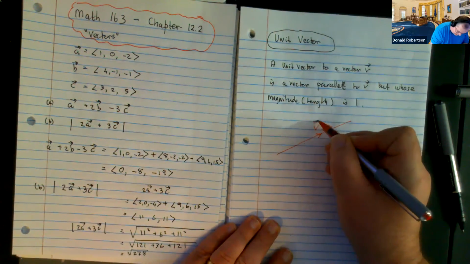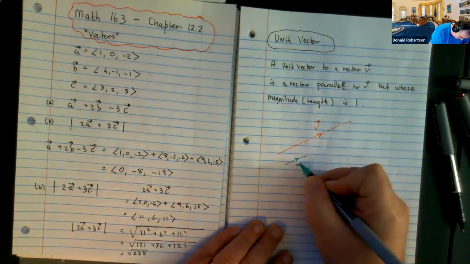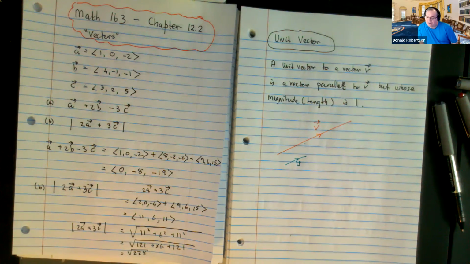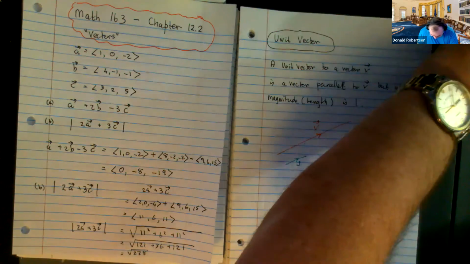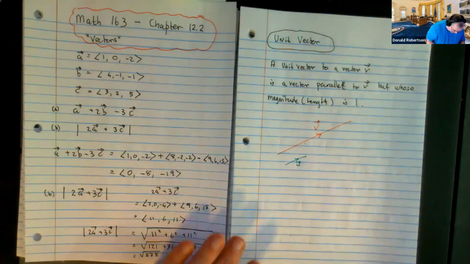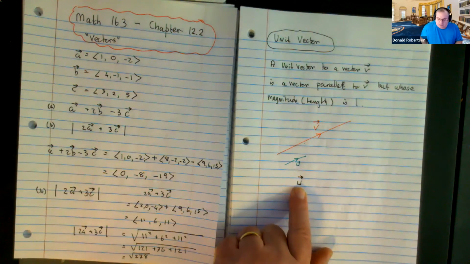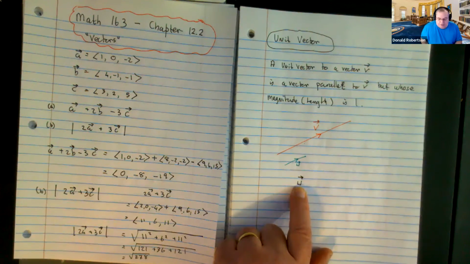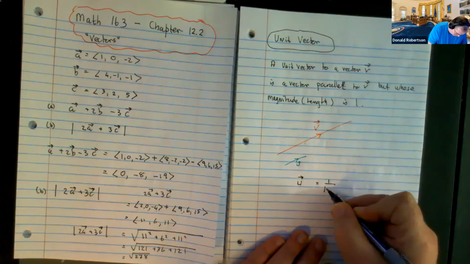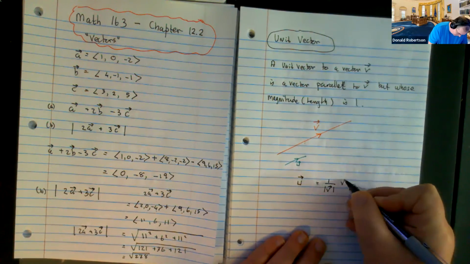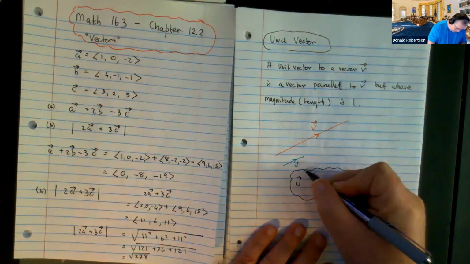So if you can imagine, this is my vector v, the unit vector, let's call it u, would look like that. Parallel, but 1 unit long. So there is essentially a formula for finding a unit vector. The unit vector u of this guy is 1 over the magnitude of v, times vector v. Let's see how that works.